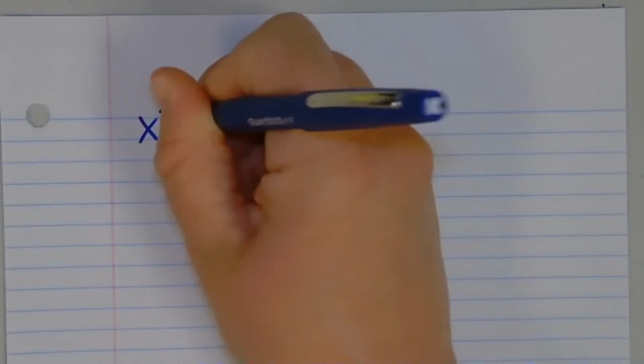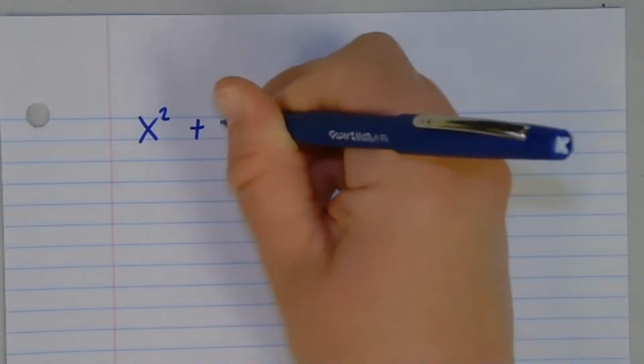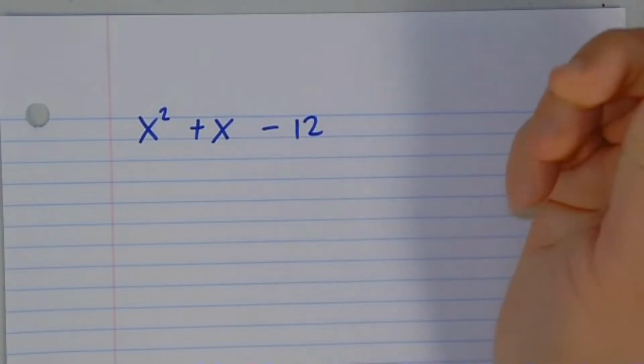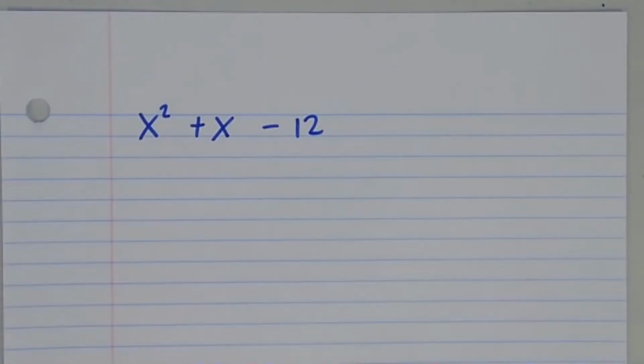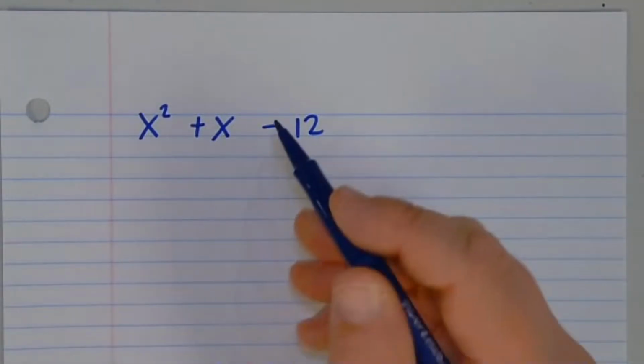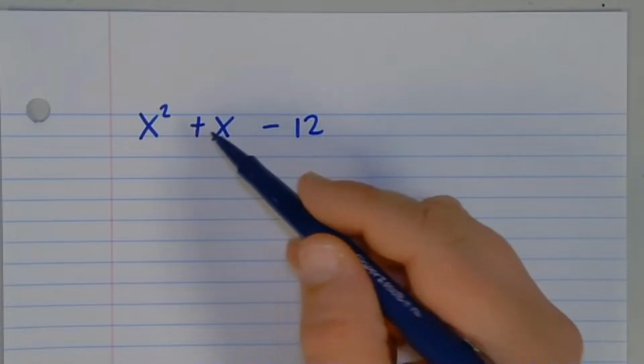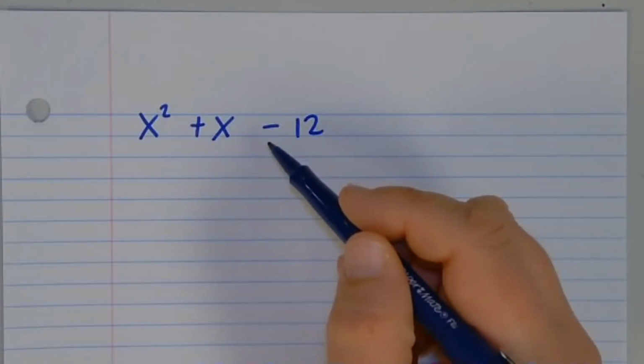x squared plus x minus 12. So this is another one where I need to split my middle term. But now I've just got an x here. I don't have a number. And I have a minus sign here.